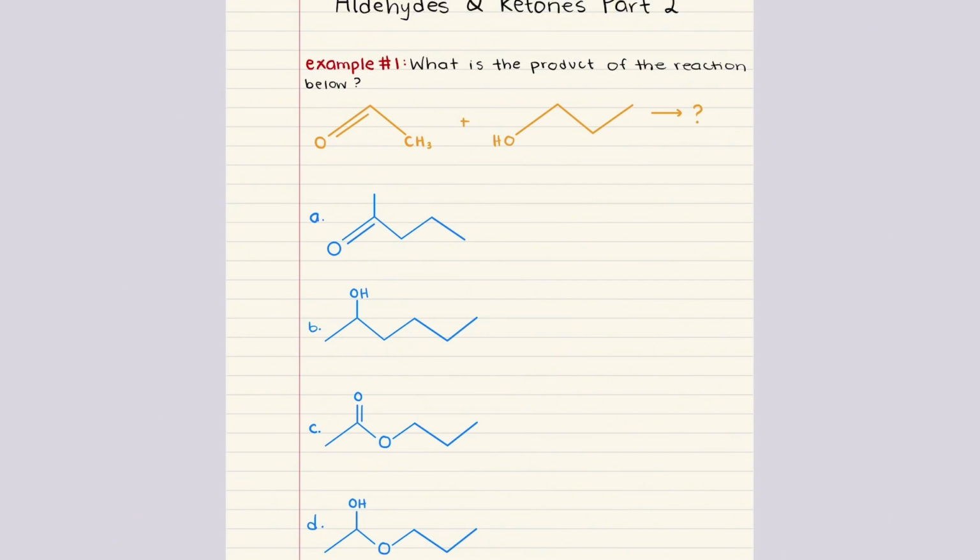In this reaction, we notice that we have an aldehyde. The aldehyde that's shown here is ethanal, which has 2 carbon atoms, one for the carbonyl carbon, and the other carbon is part of a methyl group. Since this is an aldehyde, that carbonyl carbon also has a hydrogen attached to it. Then we have an alcohol. The alcohol is 1-propanol. This is a 3-carbon primary alcohol.